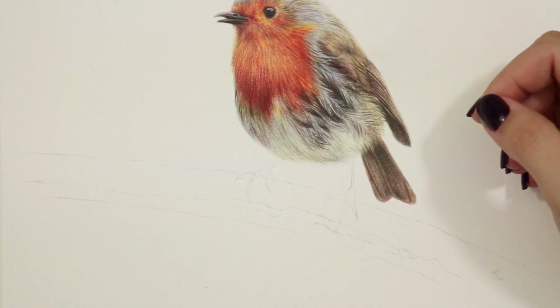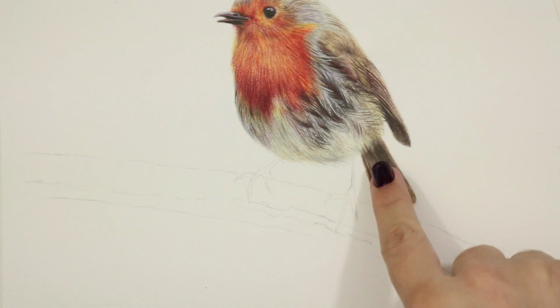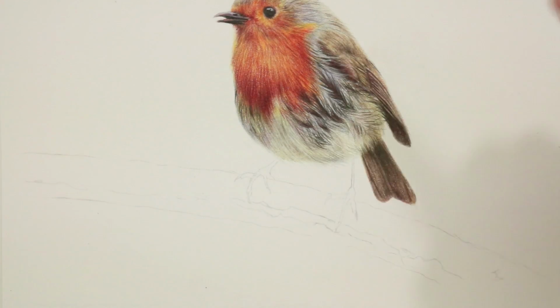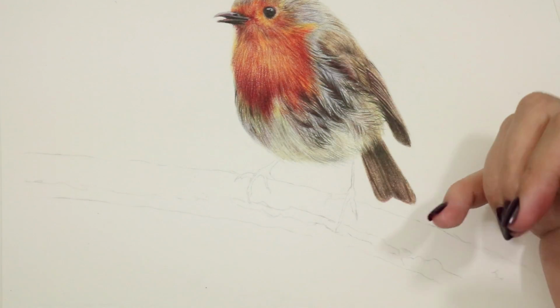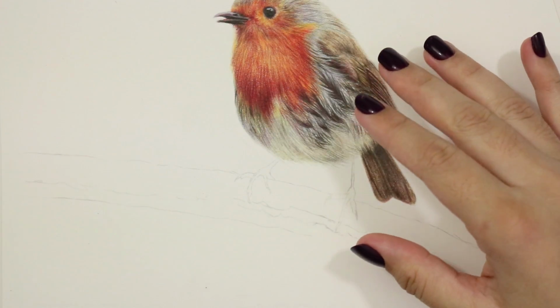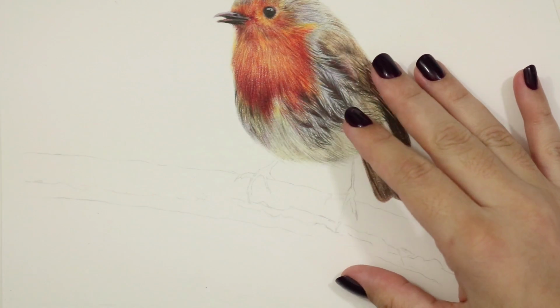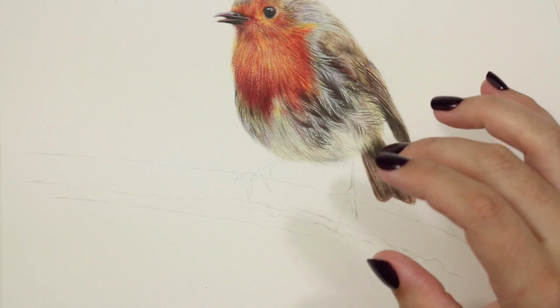tied together there. And I've gone through and just darkened a few areas on the tail. Again, I've added that Cerulean Brown into the shadows through the wing here, just so that everything is really tied together. You get a really nice cohesive look and the colour scheme is all working nicely together.